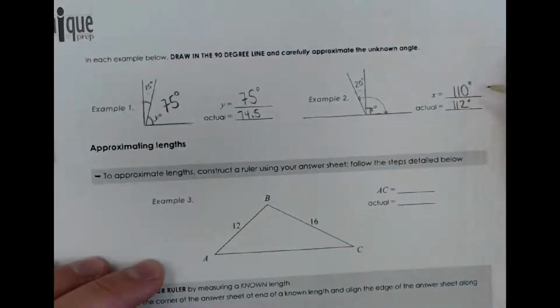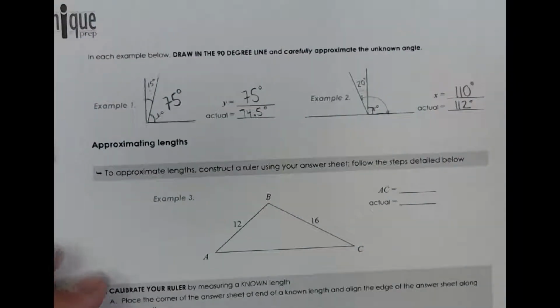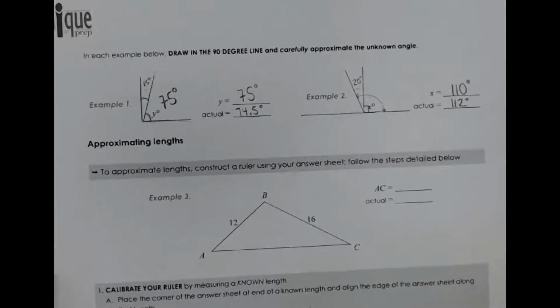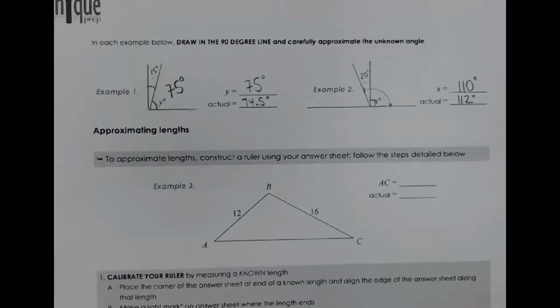So if you did get something close to what I got, you got pretty darn close to the actual measures of these angles. If you get within a few degrees, maybe even within 5 degrees, you're probably going to have no problem spotting the correct answer to the question. The vast majority of answer choices on angle measure questions are not very close to each other. They maybe are 5 degrees apart from each other. So if you got within a few degrees, like I said, you're probably going to have no problem getting the correct answer, or at least eliminating a bunch of answers.